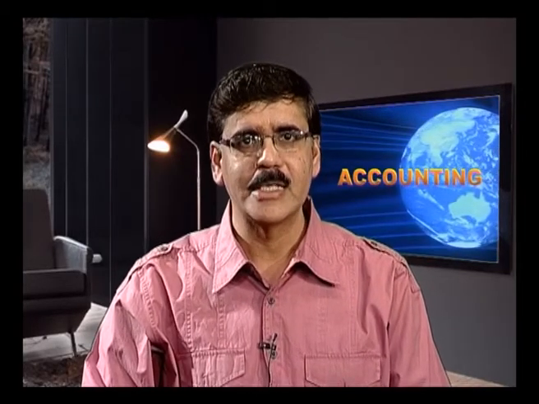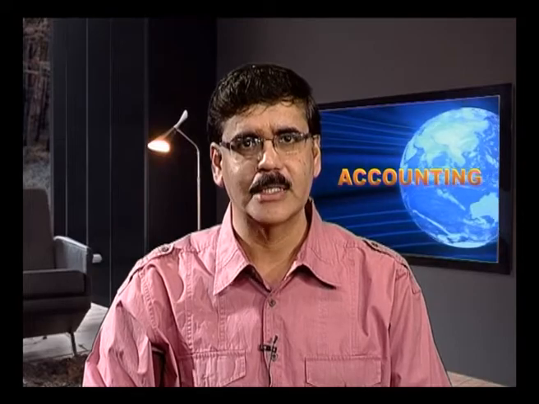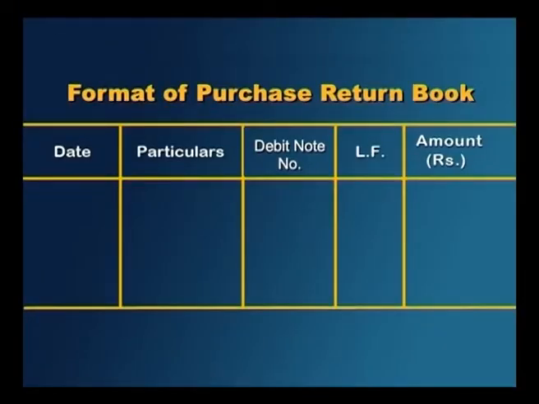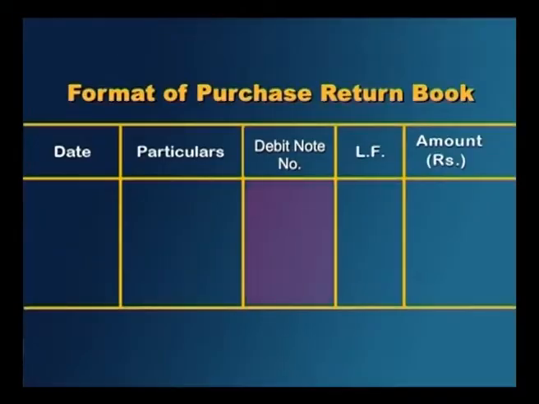Further, the basic voucher recording the transaction in this case is the debit note, whereas in case of the purchase book, transactions are recorded on the basis of the invoice received from the supplier. So, note that in case of a purchase return book, the third column is the debit note column as against the invoice number column in case of the purchase book.